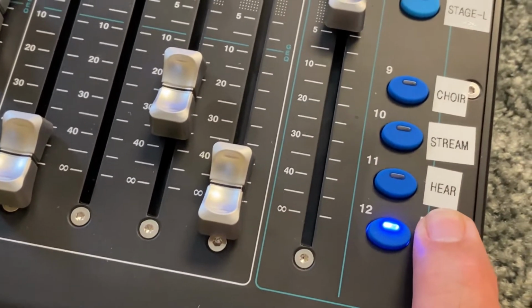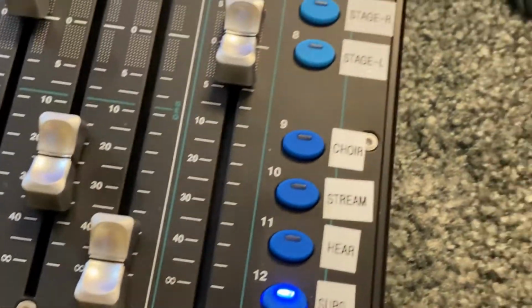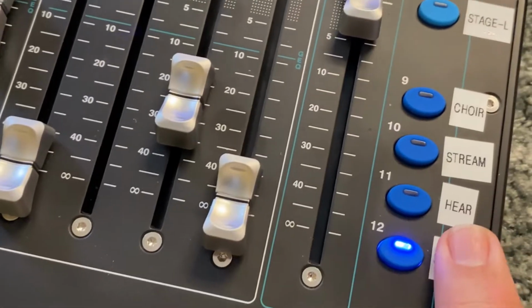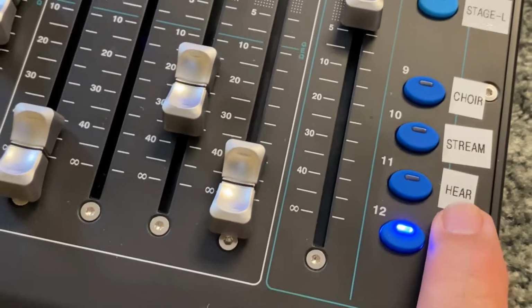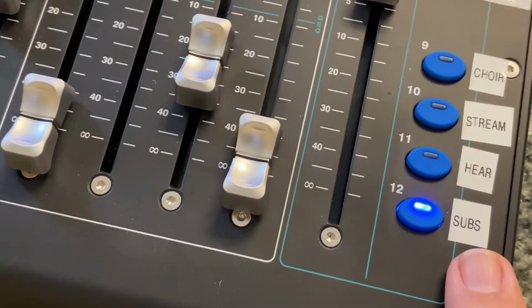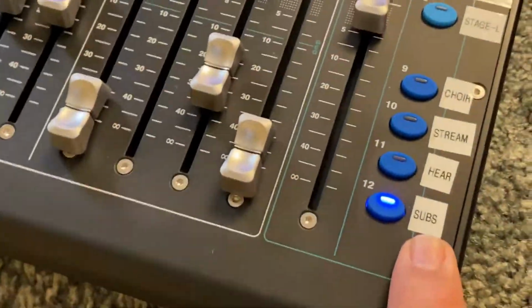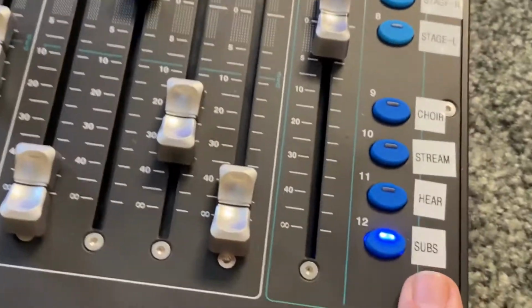Sunday mornings, we have different folks who are hearing impaired, and they wear a little earbud. This allows us to send audio to their ears, and we can control what's done. We don't adjust this very often. It's pretty well preset. And then subs is just that. Sub is that big black speaker that's on the wall. Only certain things go into that particular speaker, and only at certain frequencies.